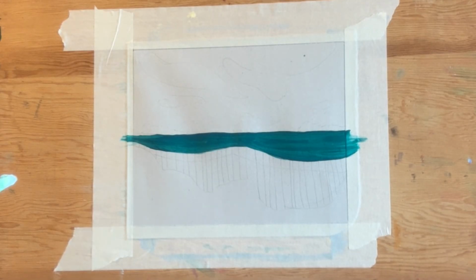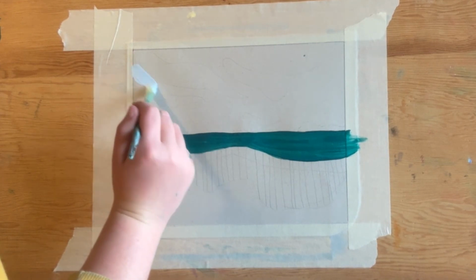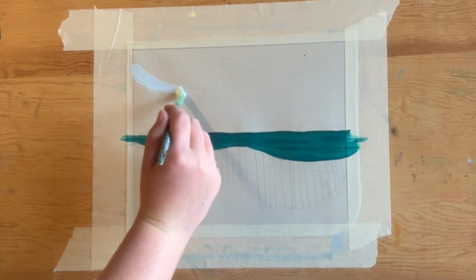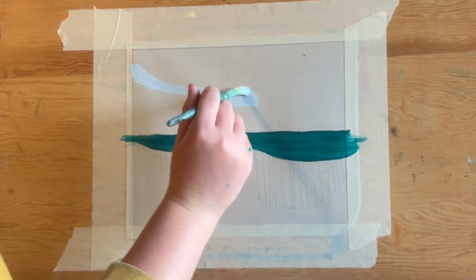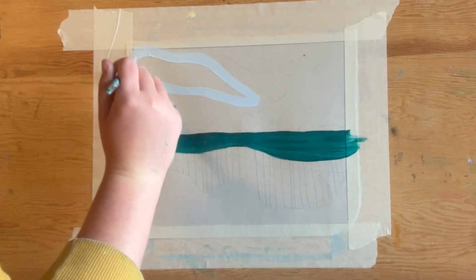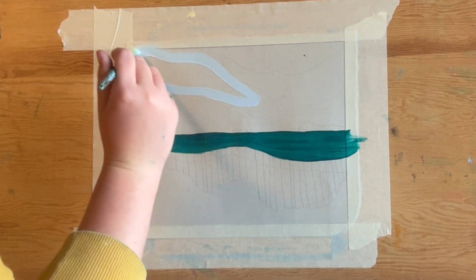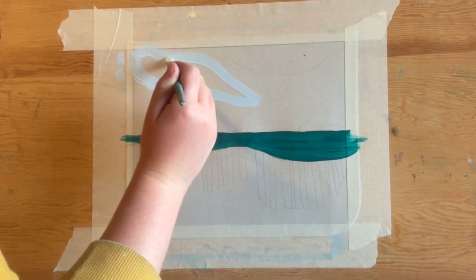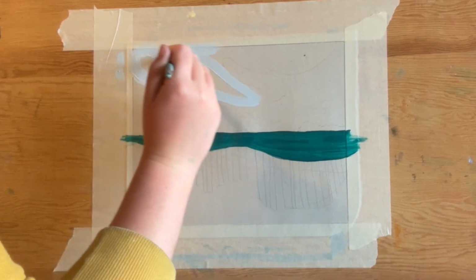Beginning in on the sky, we are going to use a white paint with a small amount of blue. Something that can give a nice effect on the sky is to try to paint in really swoopy movements to kind of get a wind pattern, cloud pattern effect.